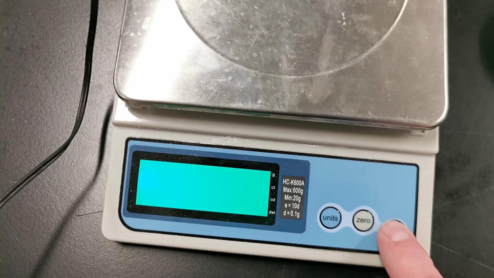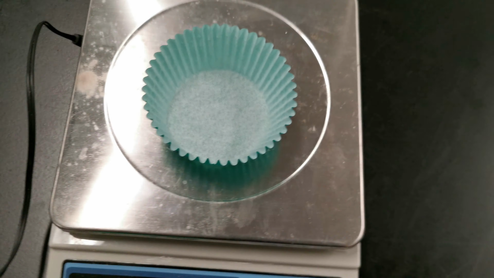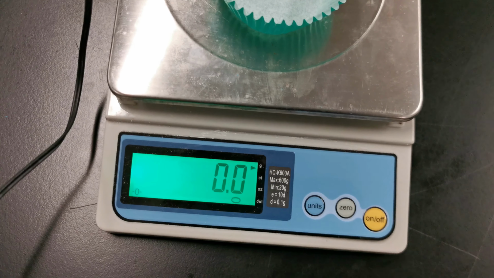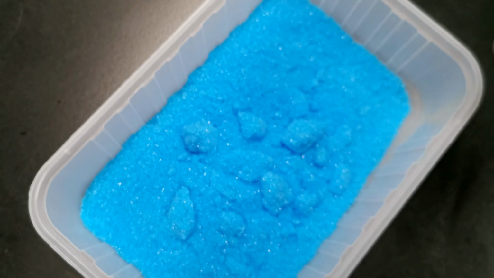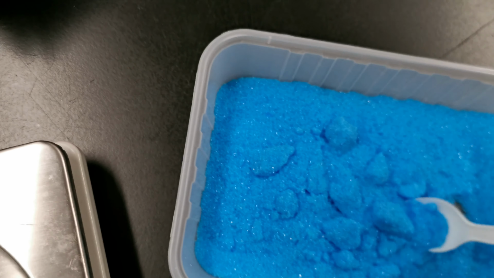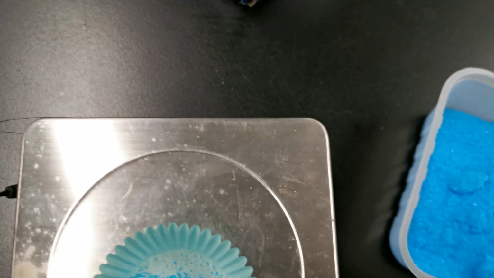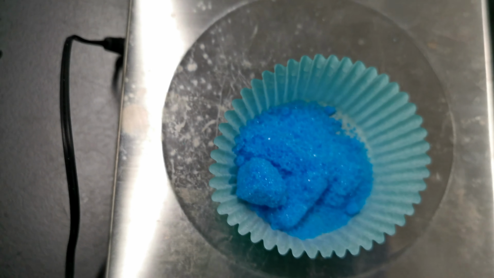So first we turn the balance on. We're going to need something to measure the copper-2 sulfate into. And once we've put this on the balance, we actually zero it. We don't want to include the mass of the little paper cup, just the copper-2 sulfate. So we're actually going to be getting quite a bit of that. See, that much is only 8.5 grams. We want 56 grams of copper-2 sulfate.